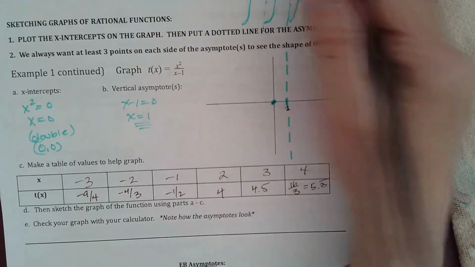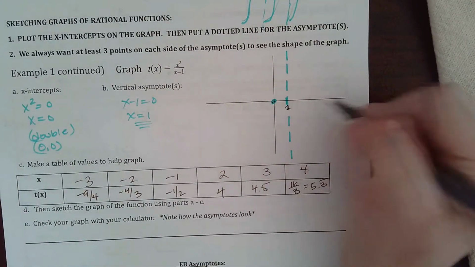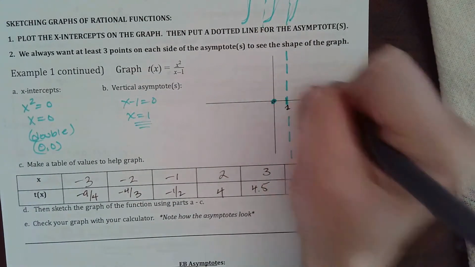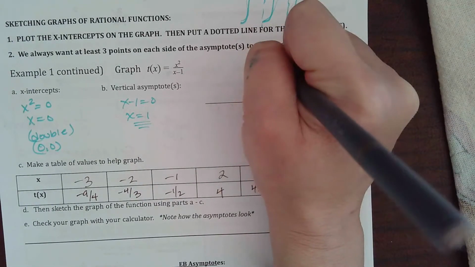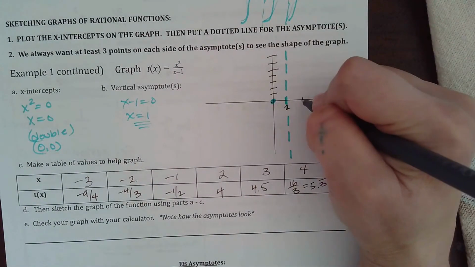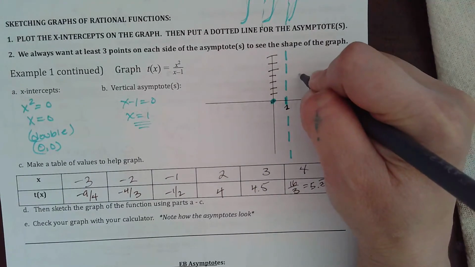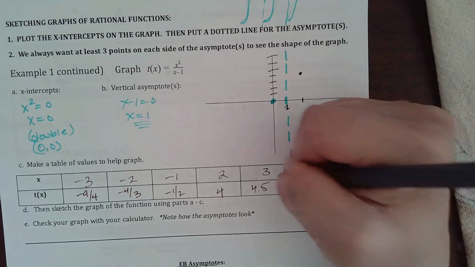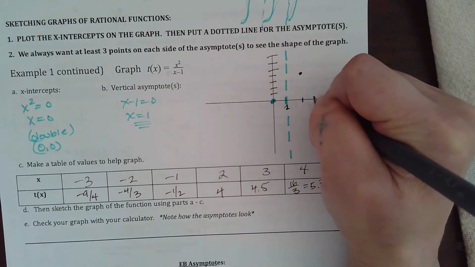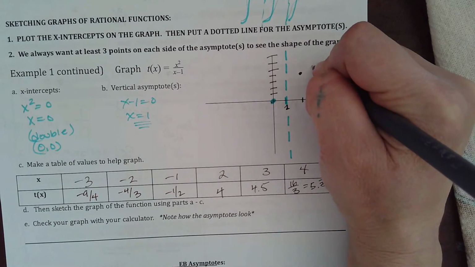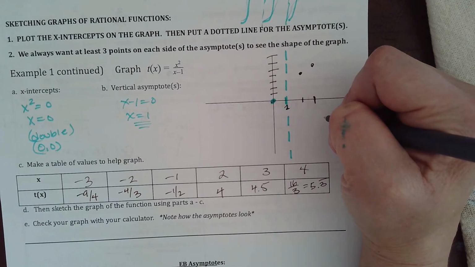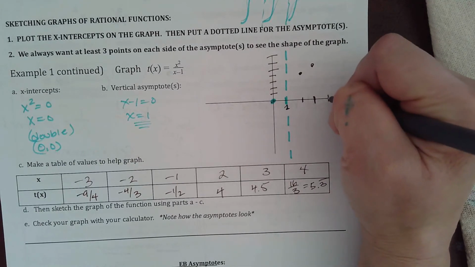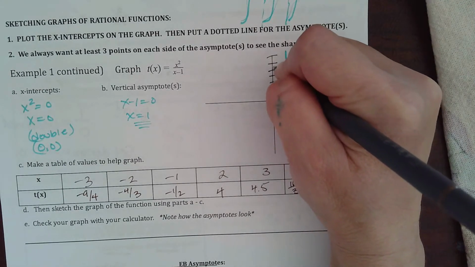So let's graph those on our grid. So I'm going to graph the 3 to the right. So this is 1, 2, 3, 4, 5, 6, 7. We'll go up to 7. All right, so at the point 2, 4, 1, 2, 3, 4. We're about right here. How about 3, 4 1/2? Okay. And then 4, 5 1/3. 1, 2, 3, 4, 5.